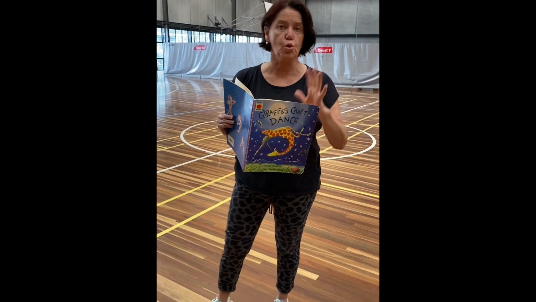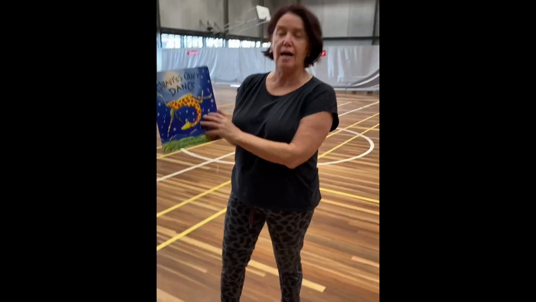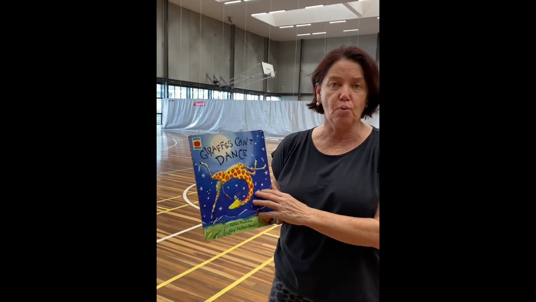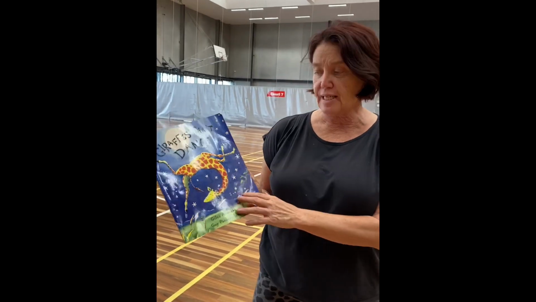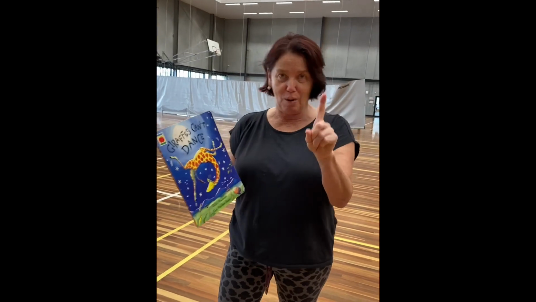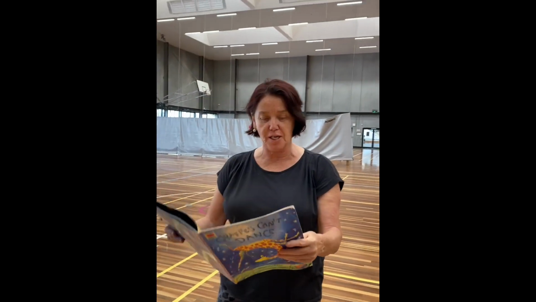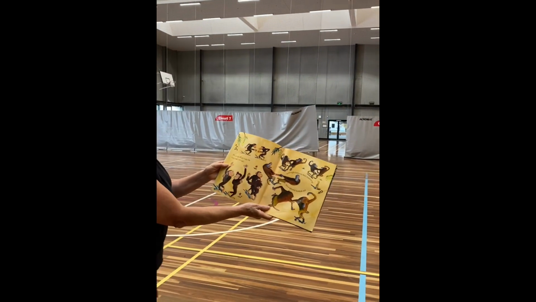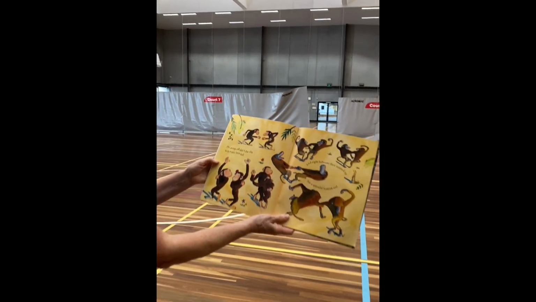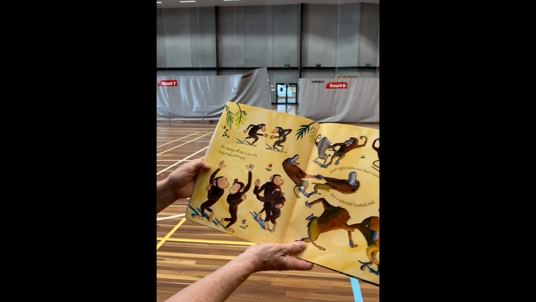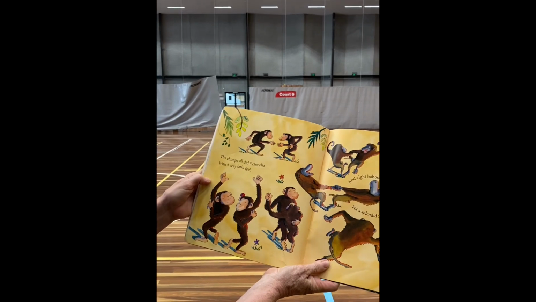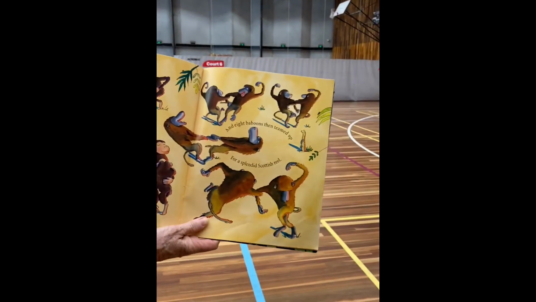Integration comes across all subjects. So a great book, Giraffes Can't Dance, is a great book for integration. It's about dance and it's about movement. It's about drama. I'm going to choose one page, guys, and this page is: the chimps all did a cha-cha with a very Latin feel, and 8 baboons then teamed up for a splendid Scottish reel.